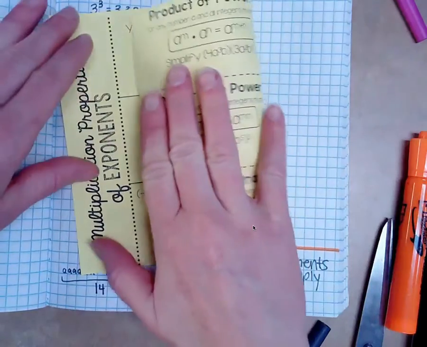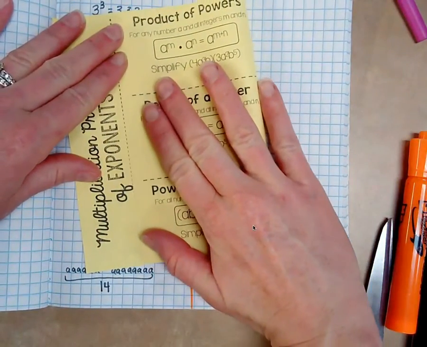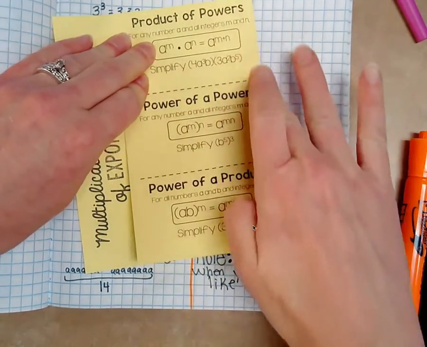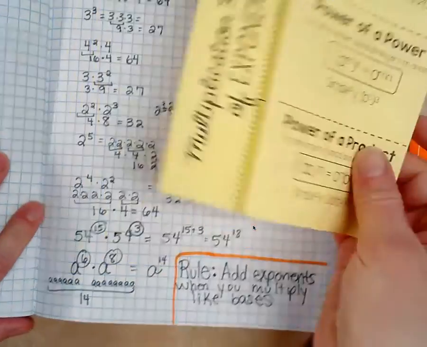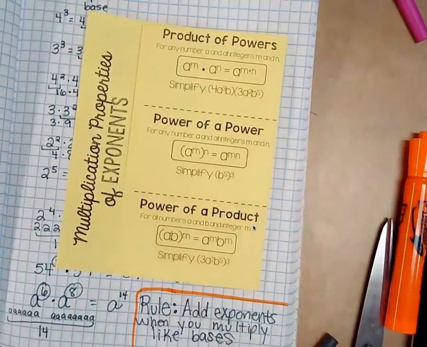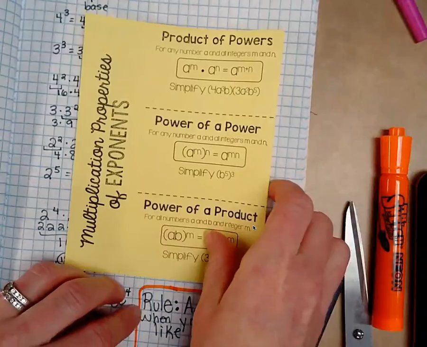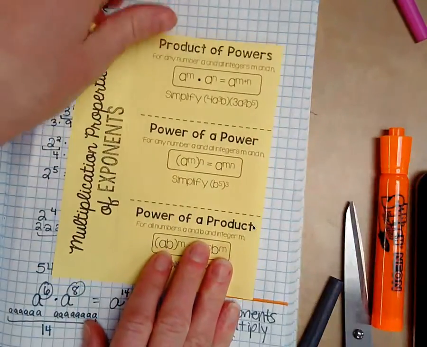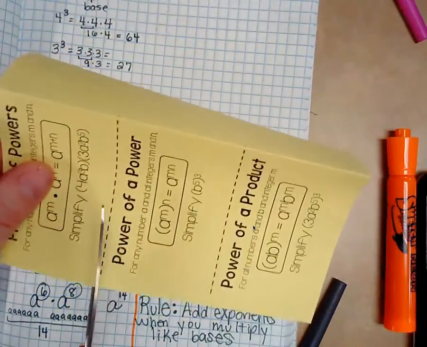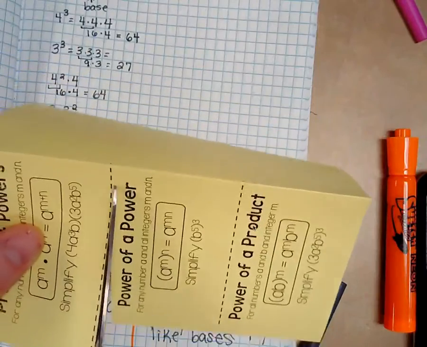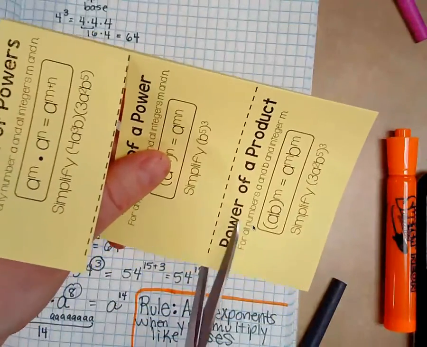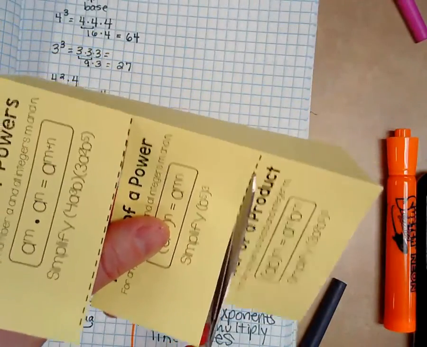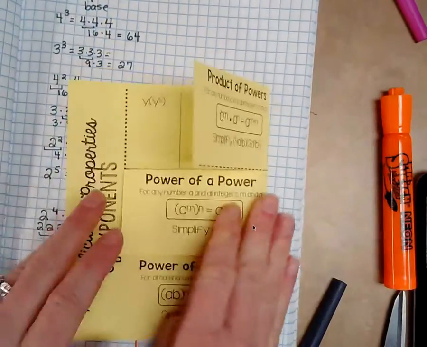And then fold it over to the dotted line, and cut the tab on the dotted line again. So it's like this.